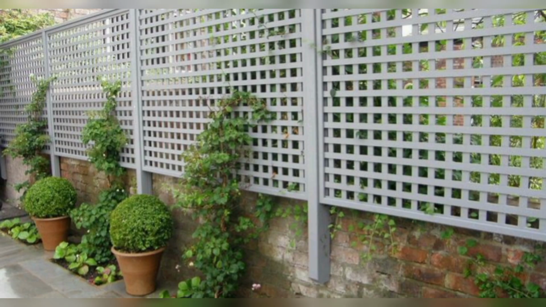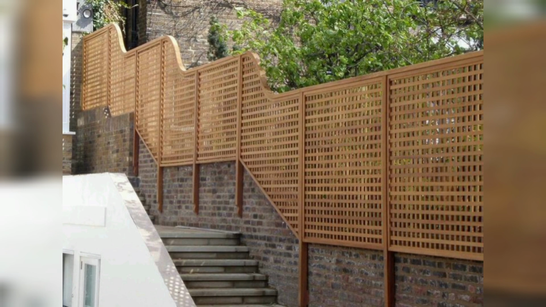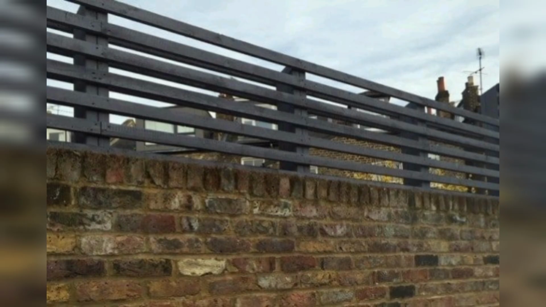However, by adding privacy slats, you can transform a basic chain link fence into a private space.